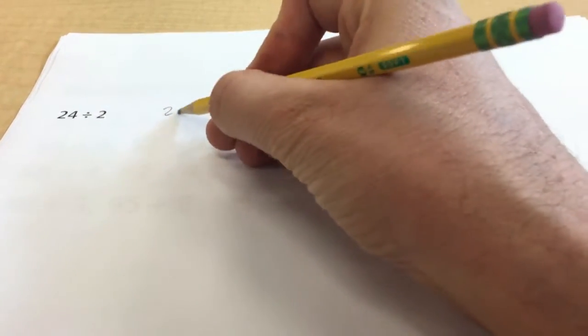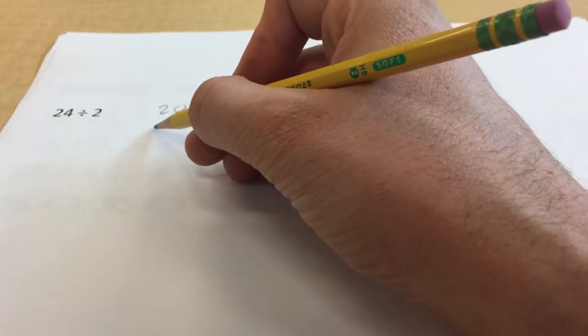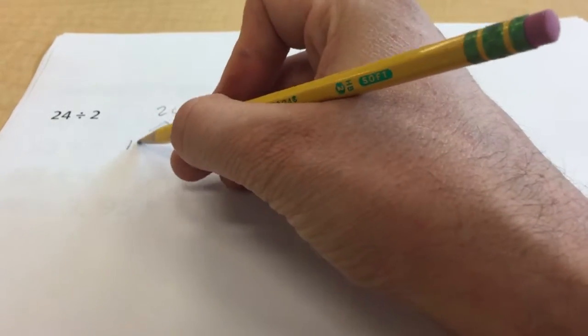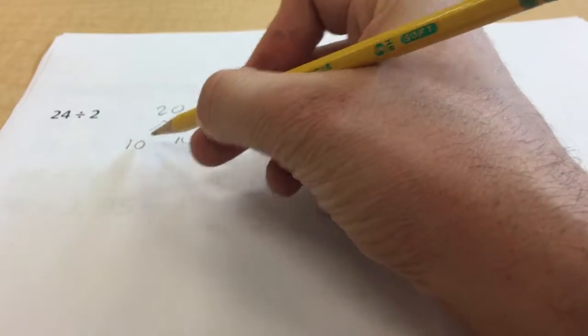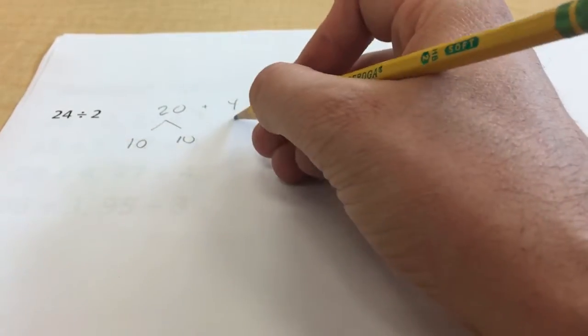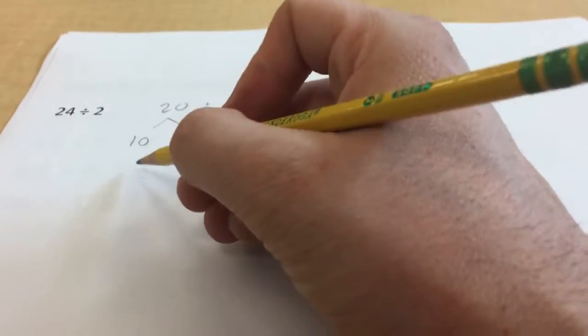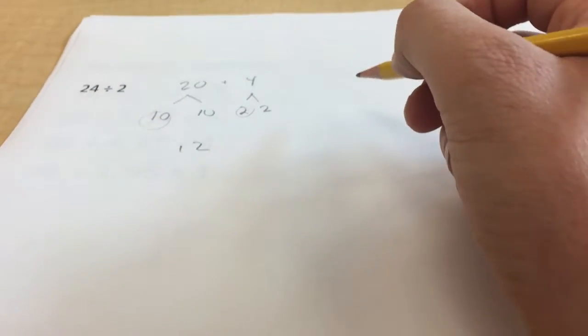24 divided by 2. Well, 24 is the same as 20 plus 4. So I'm going to do 20 divided by 2. And that would be 10 and 10, because 10 plus 10 is 20, or 10 2 times is 20. And 4 divided by 2 is 2, so I got 10 and 2, 12. 24 split into two groups would be 12.